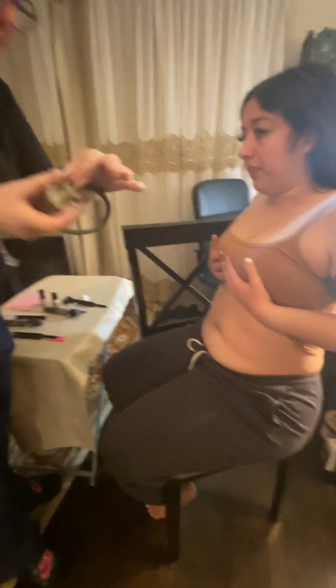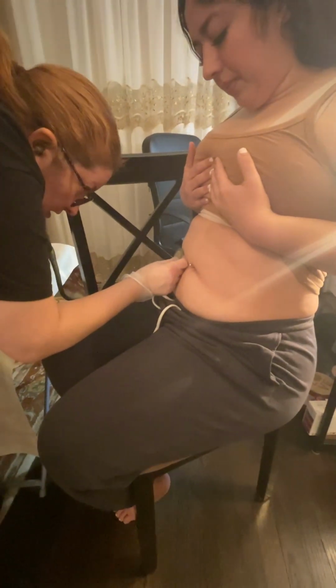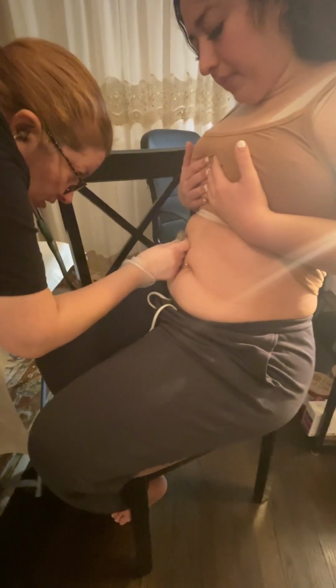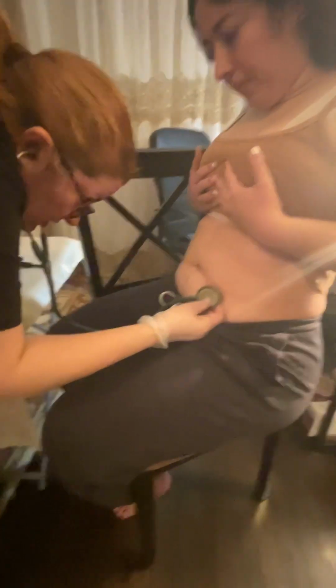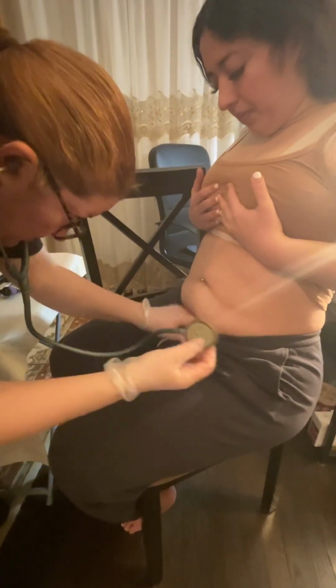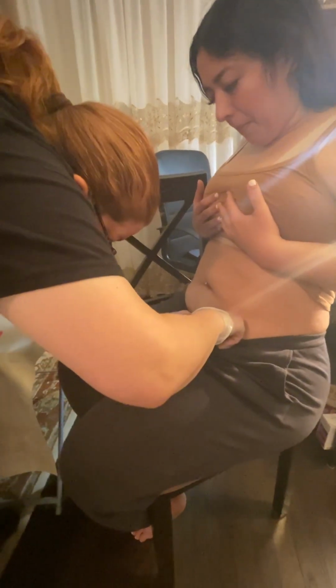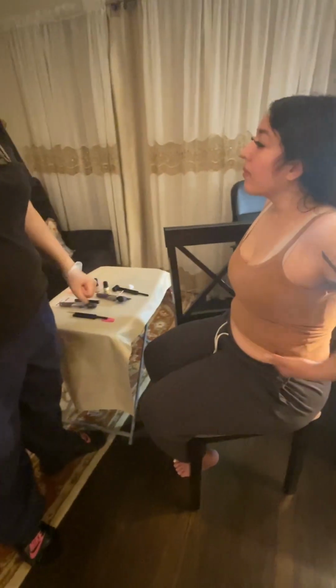With my bell again. Aortic. Iliac. And femoral. Other side. Okay. So you have a +2, everything is normal.